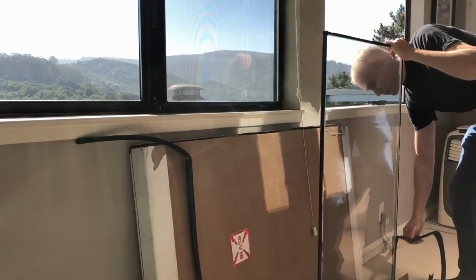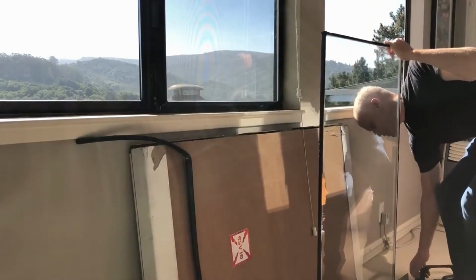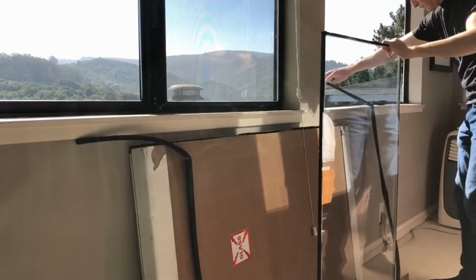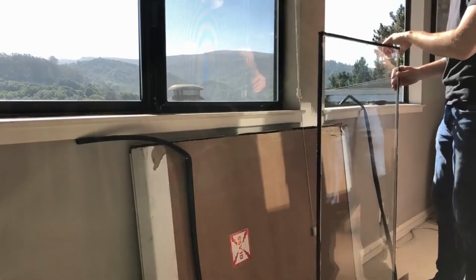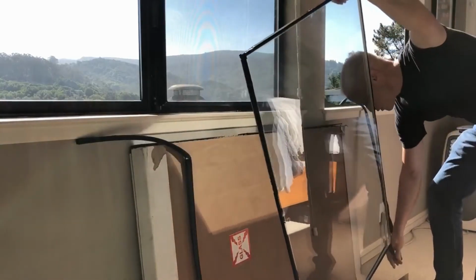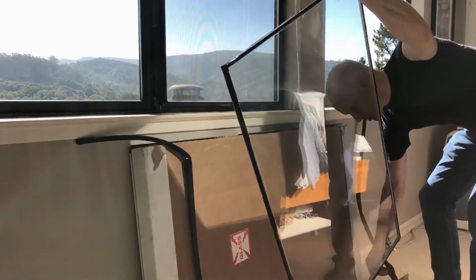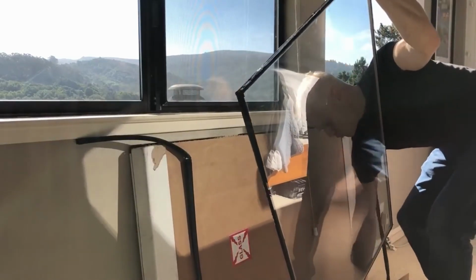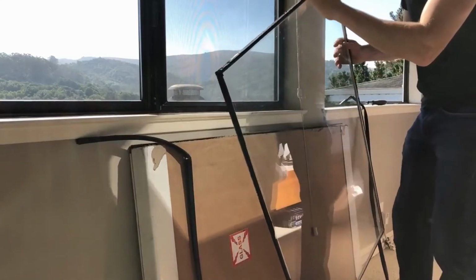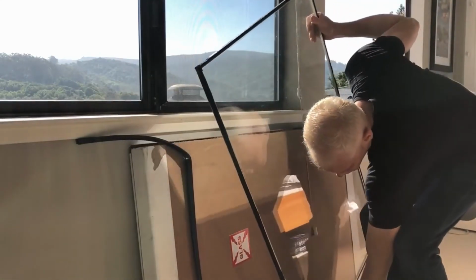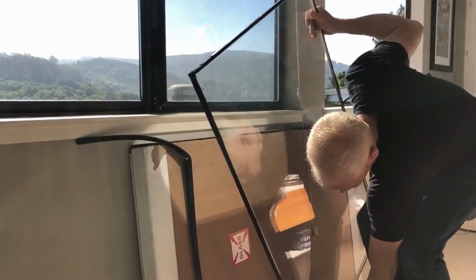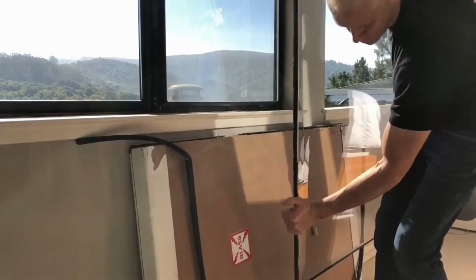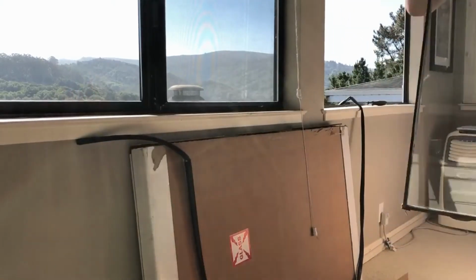Listening to a podcast. Trying to keep it off my white carpet. Okay. Set that out.